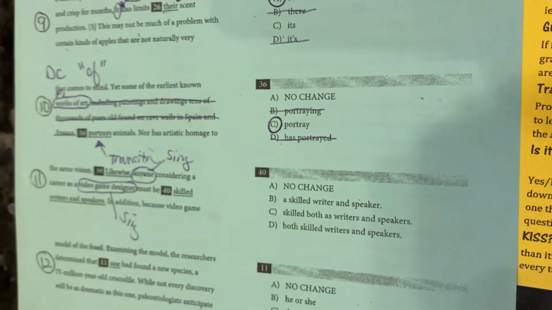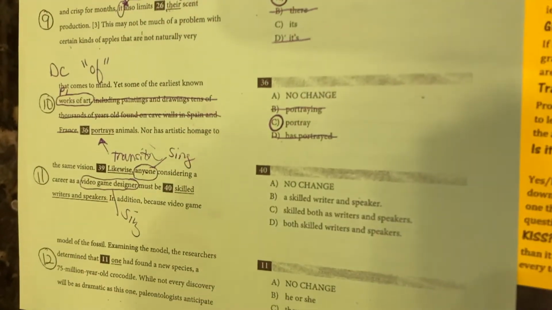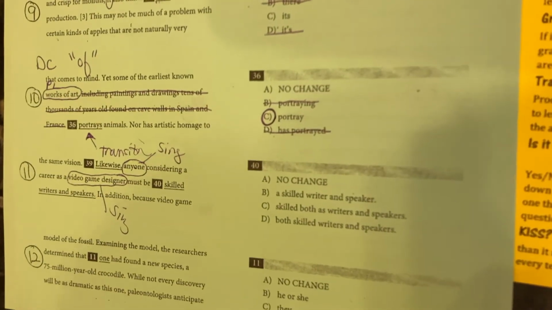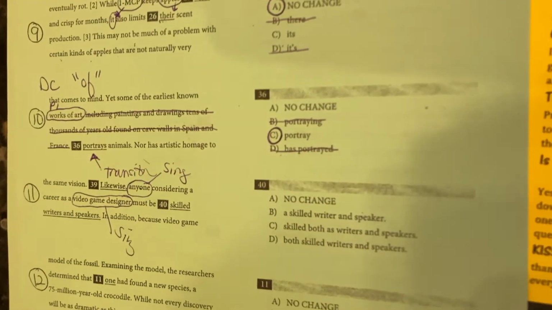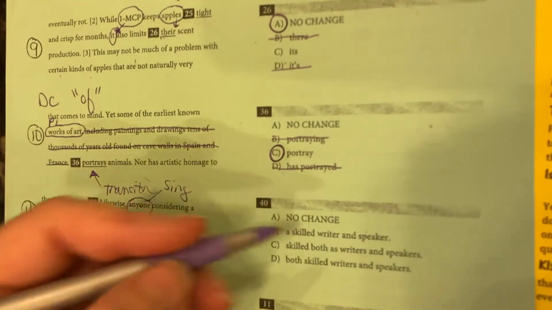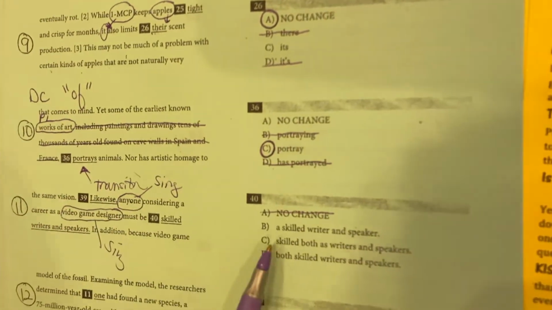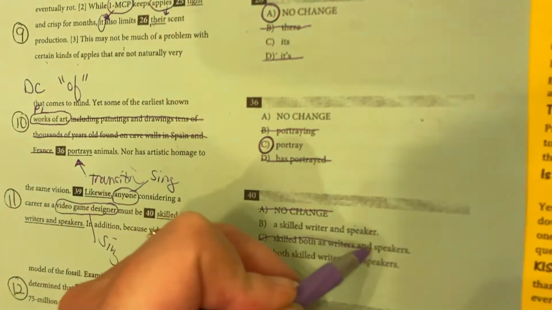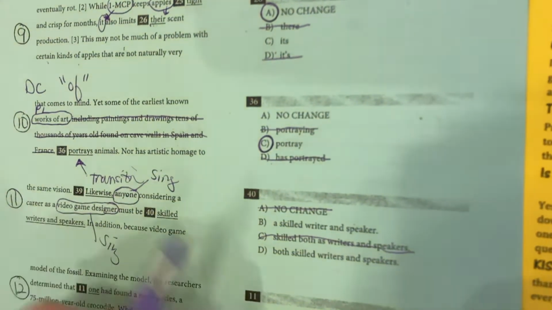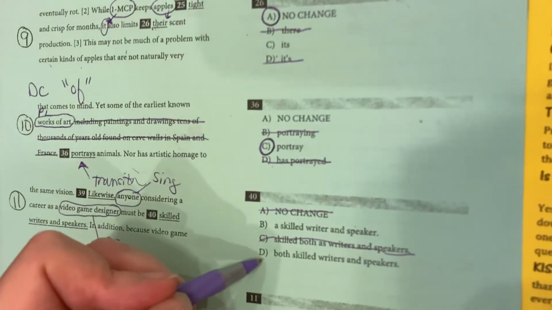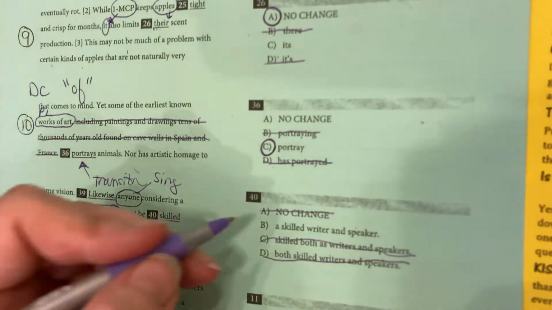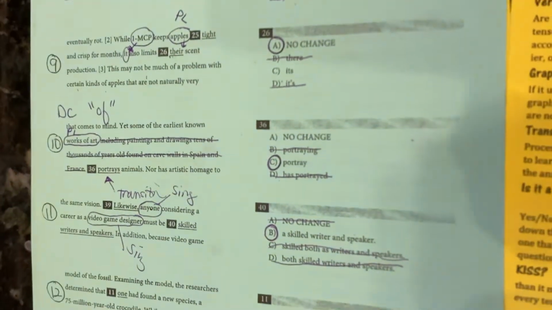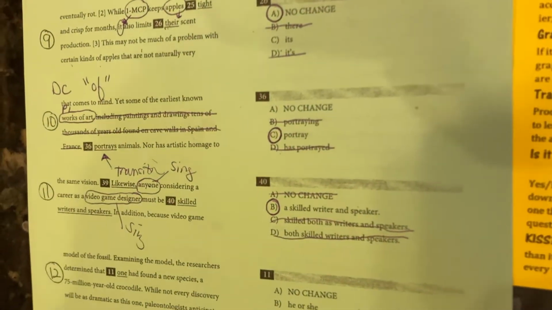Okay, so what we've got to figure out is, can one person be skilled writers and speakers? No, because it's one person. So we're going to have to cross that one out. And then skilled both as writers and speakers? Nope, one person can only be one person. So it has to be singular. And both writers and speakers? Nope, cross it out. So the only viable one would be a skilled writer and speaker, because that is the only singular version on here.